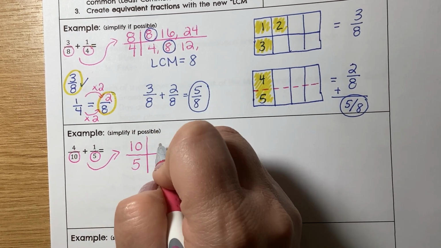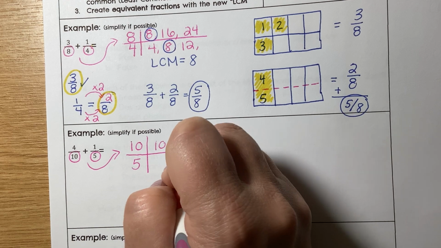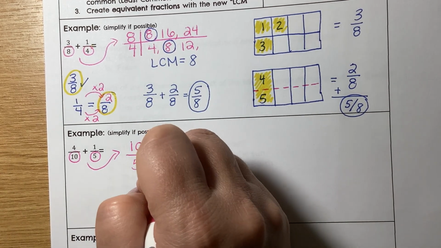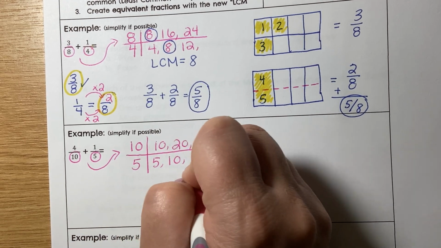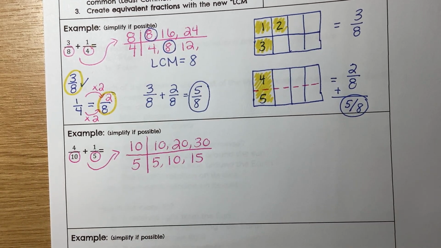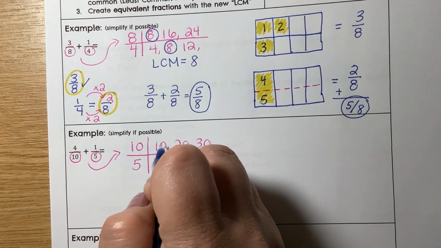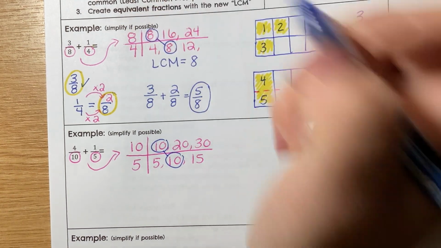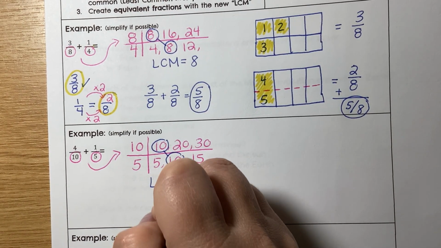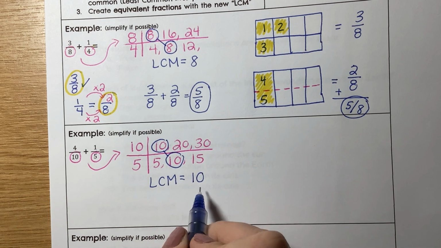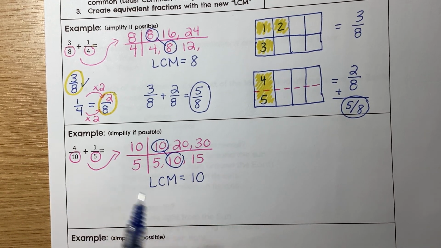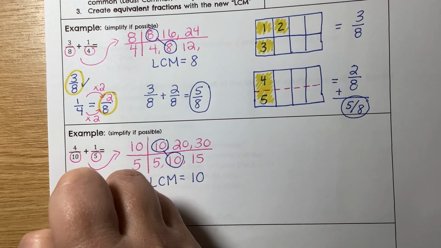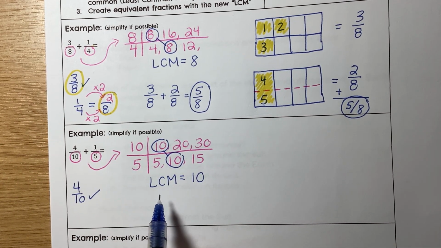So I'm going to count by multiples of 10 to start with. So 10, 20, 30, and now I'm going to count by multiples of 5. So 5, 10, 15. And I'm looking for the first number that they have that's the same, and I see that that is a 10. Those are the same. So my least common multiple is 10. I'm going to use that 10 as my new denominator. If I look at the first fraction, 4/10, it already has a 10 as a denominator, so I don't have to do anything to that one.